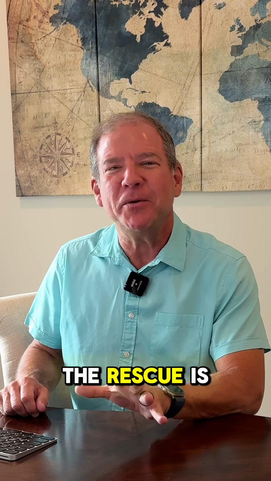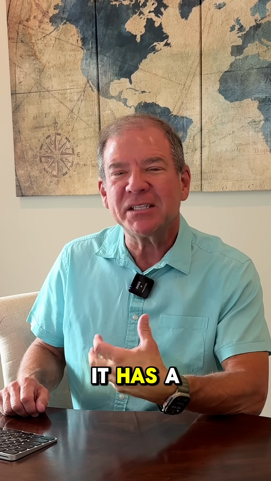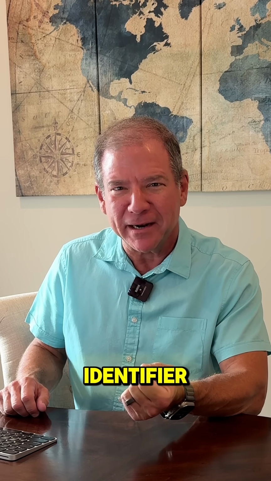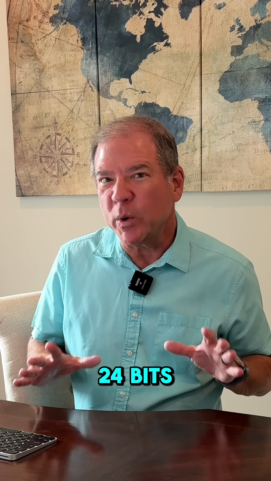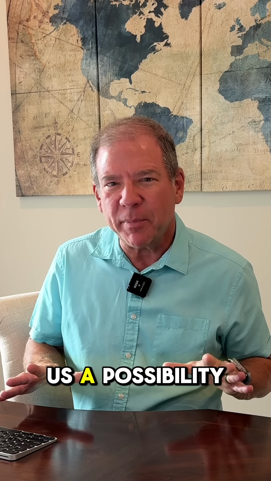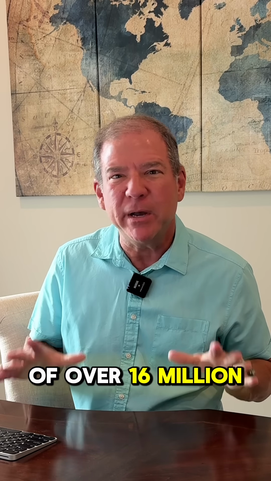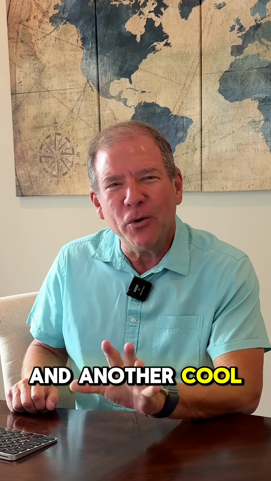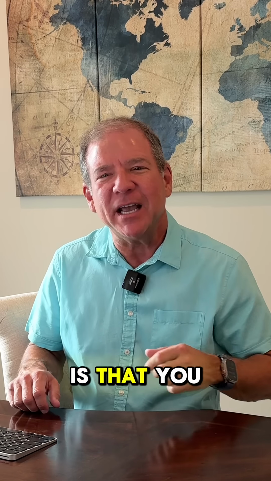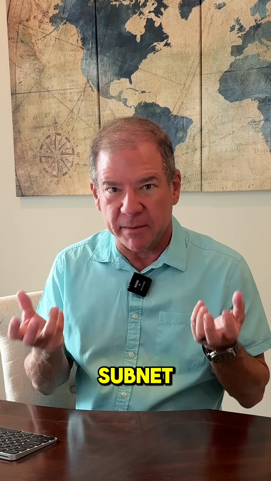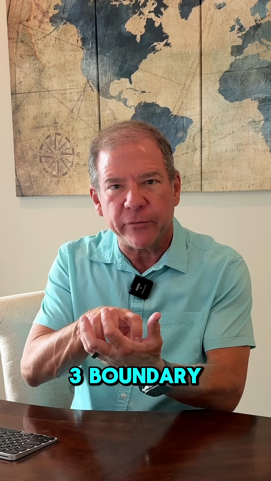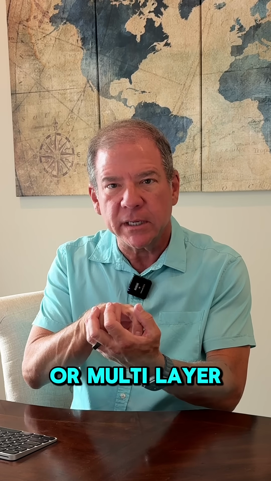Well, coming to the rescue is a VXLAN. It has a network identifier called a VNI, a VXLAN network identifier, and it uses 24 bits. That's going to give us a possibility of over 16 million VXLANs. We're not going to run out of those, I don't think. And another cool thing about a VXLAN is that you can have members of the same subnet, the same VXLAN, and they can be separated by a layer 3 boundary, like a router or a multi-layer switch.